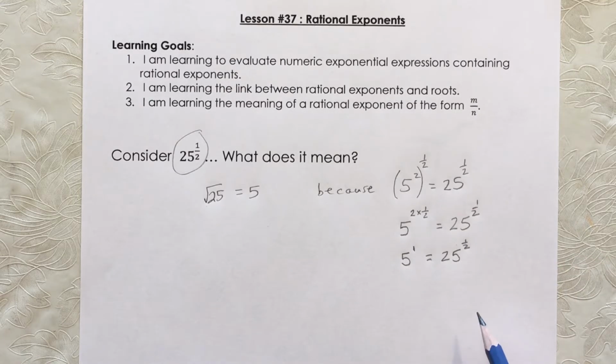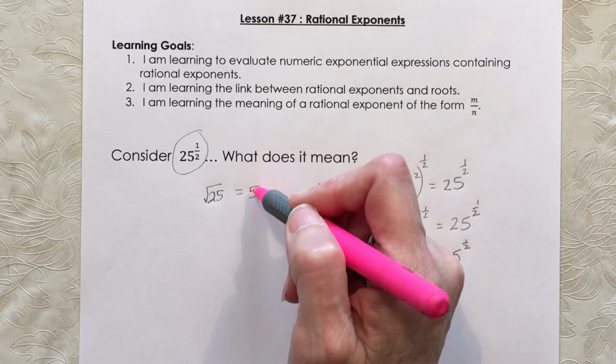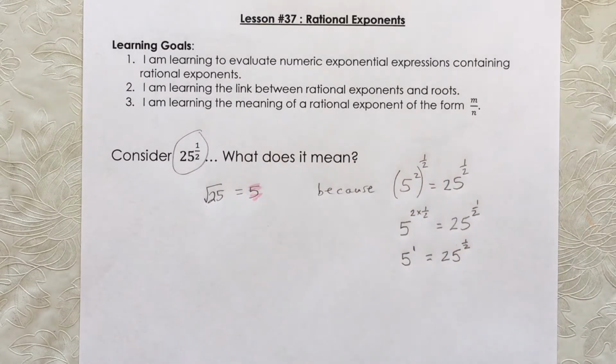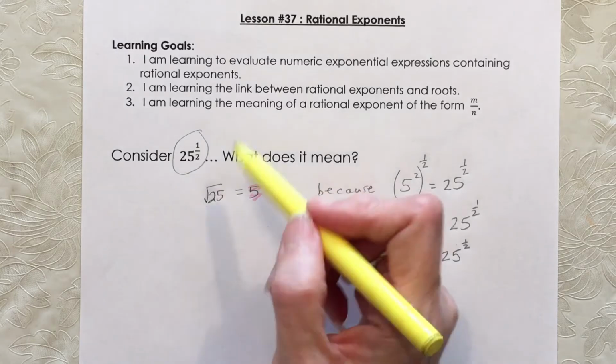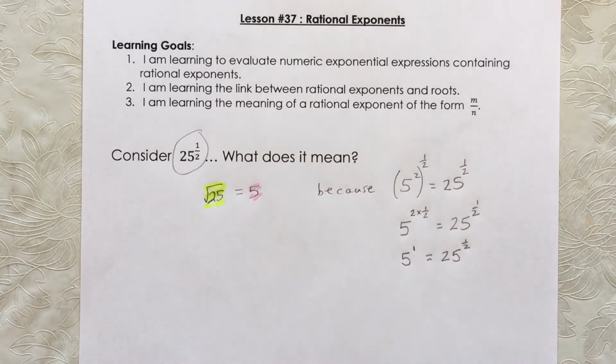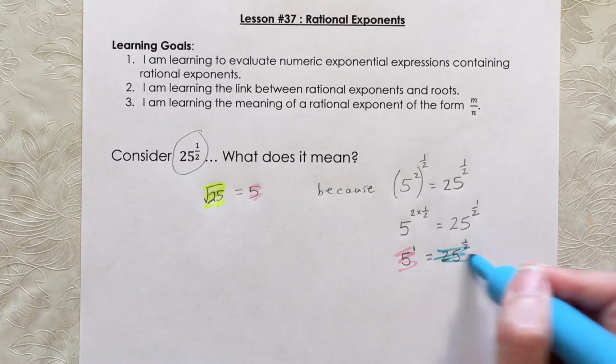So we've shown that 5 is equal to the square root of 25, and we've also shown that 5 is equal to 25 to the 1/2.